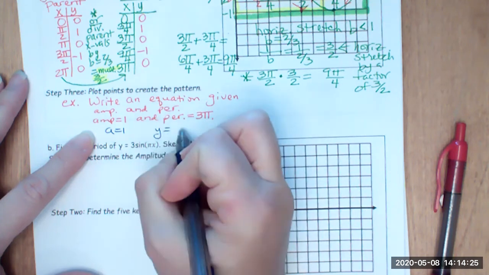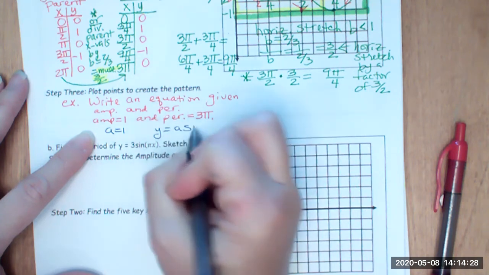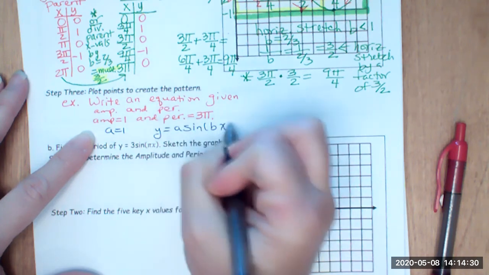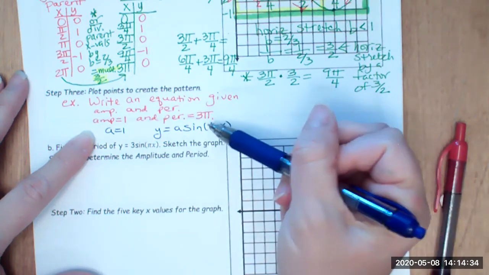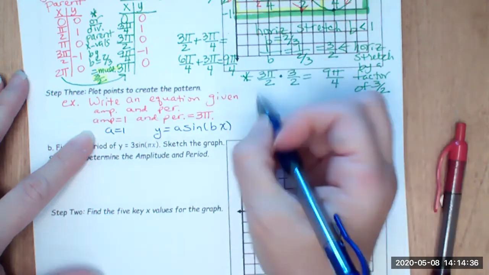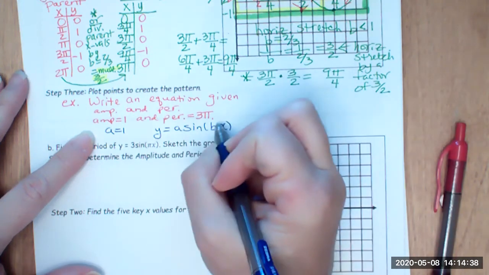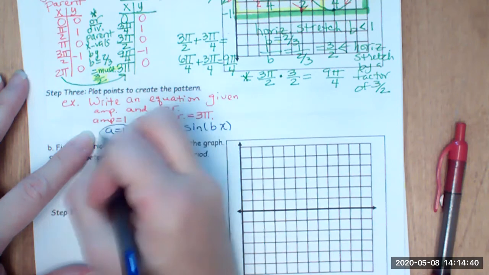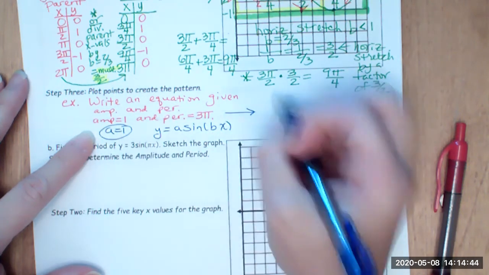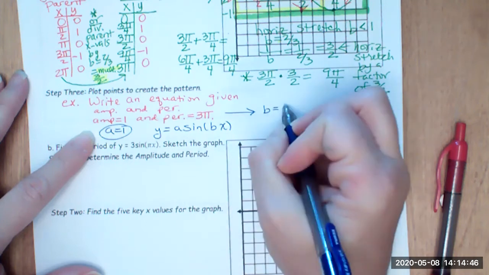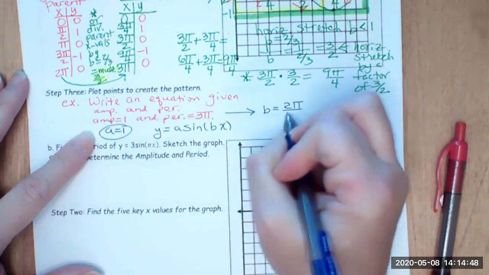is y equals a times sine of bx, assuming that we were told to write an equation for a sine function, okay? So to find the value of b, because I already have a, I just need b, I'm just going to say that to get b, I can say 2 pi divided by the period.